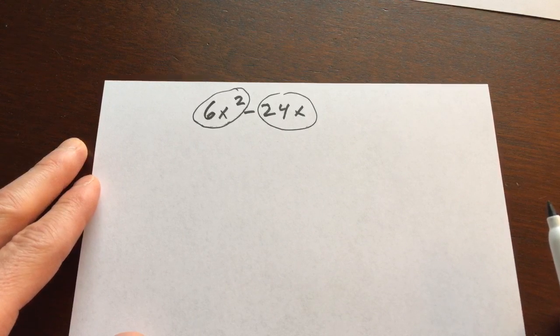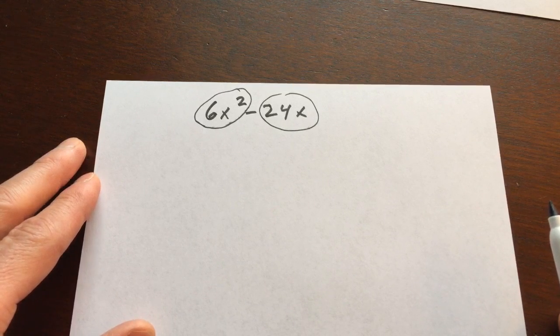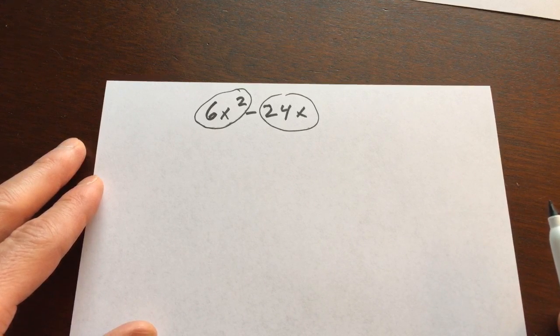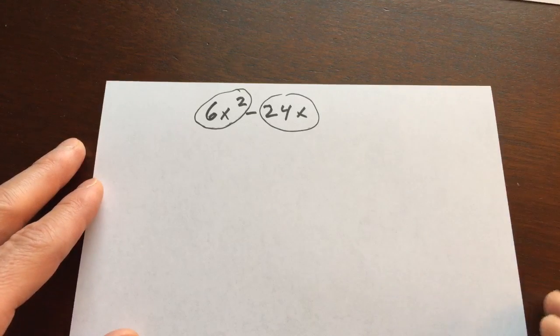Okay, Raj says take it common outside the bracket. And so what is that greatest common factor? What can we divide out of both of these terms? What is that GCF? Can anybody tell me in the chat what that would be?